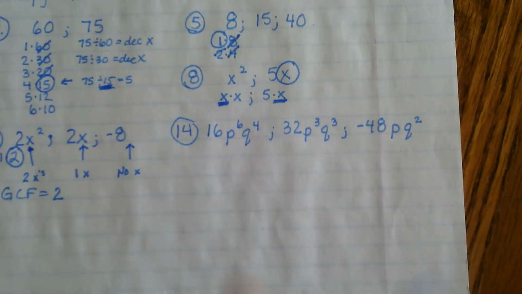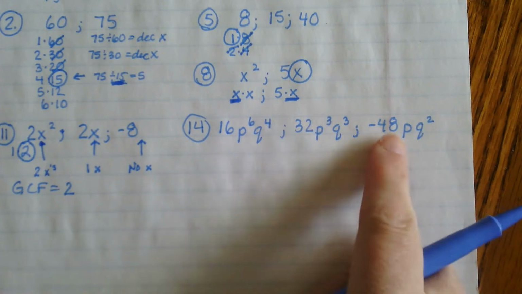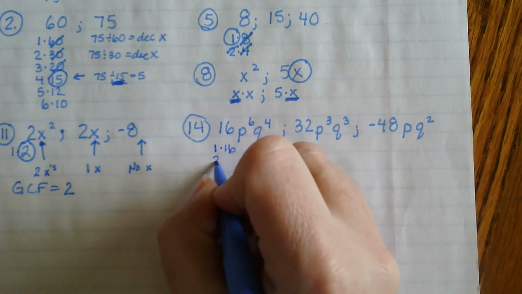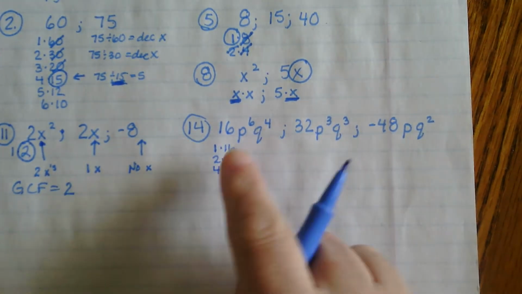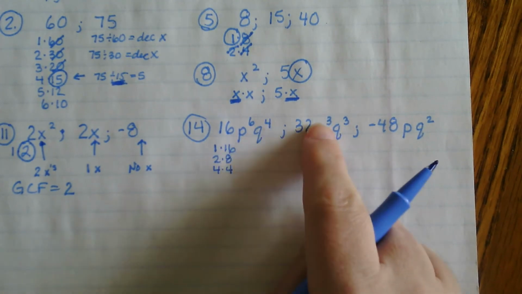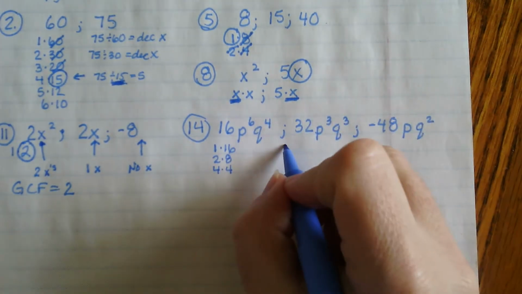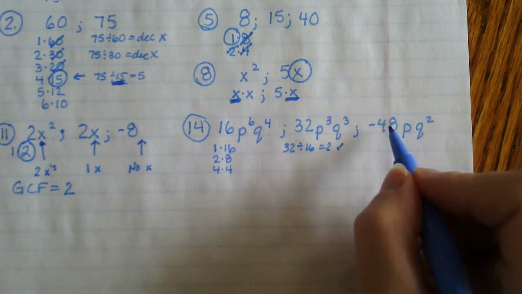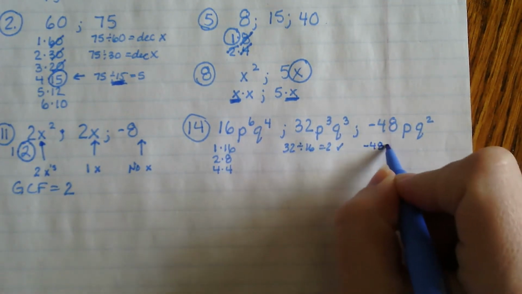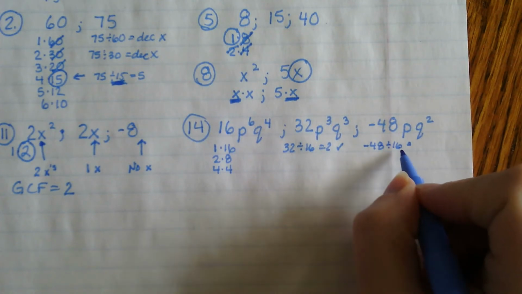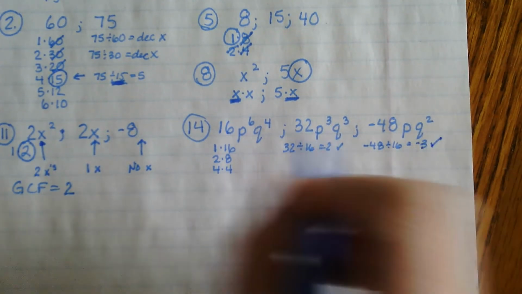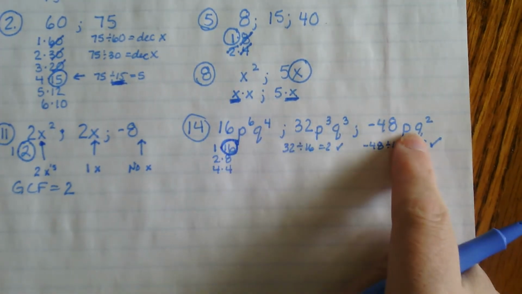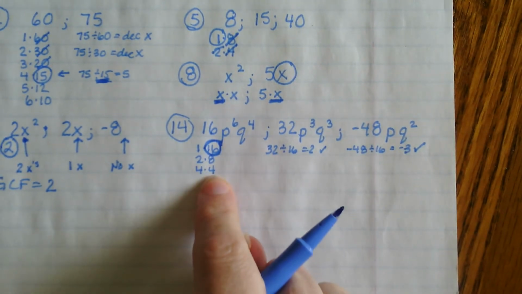Okay. So the smaller number that we're going to write factors for, 16. So 1 times 16, 2 times 8, 4 times 4. So we're going to start with 16. Does 32 divide by 16? Yes, 32 divided by 16 is 2, so that works. Does 48 divide by 16? Well, 48 divided by 16 is 3, so that works. So 16 is the biggest number that divides into all 3 of these. So 16 starts out our GCF.